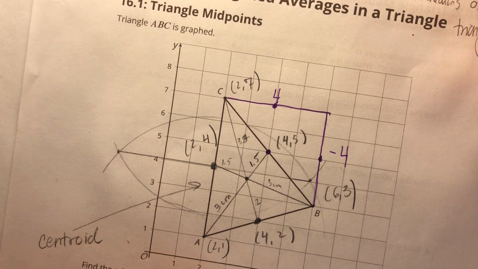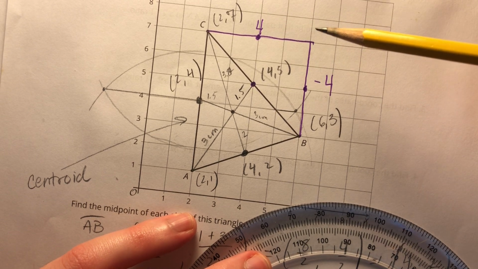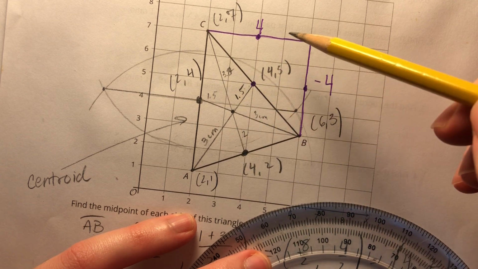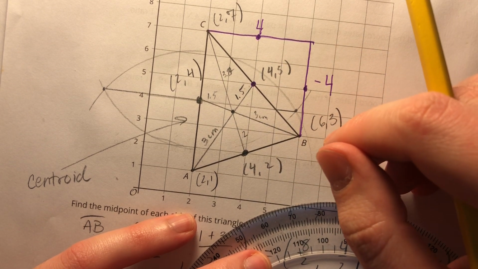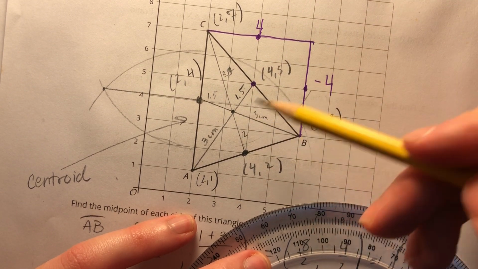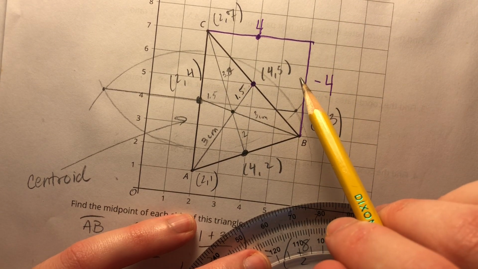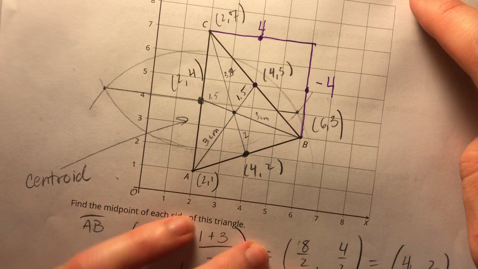I'm also going to hypothesize that this is an isosceles triangle, because if these 2 medians are the same length, that would make sense that it would be isosceles, that the sides they connect to are also the same length. That's just a hypothesis. I don't know if that's true.